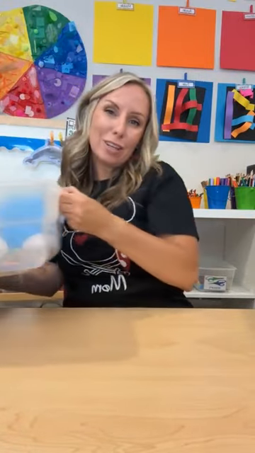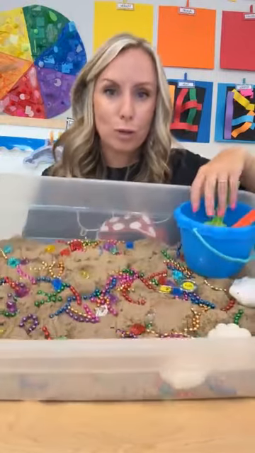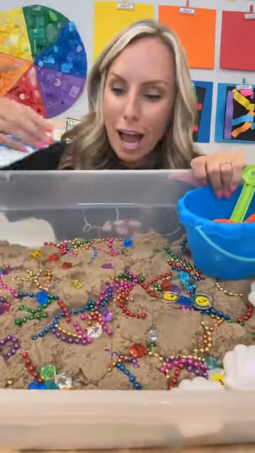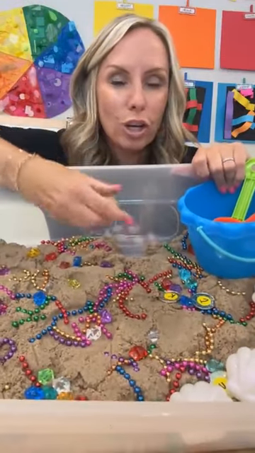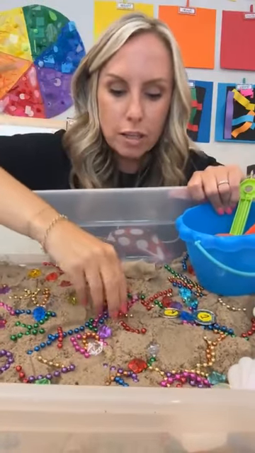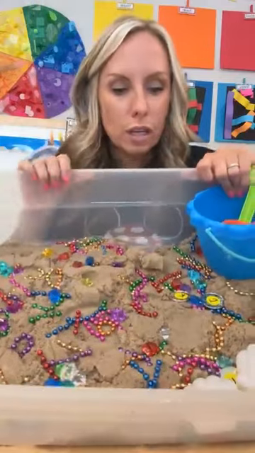So I have a little sensory table that I made. What I want you to do is pretend this is in my sensory bin. And I have some kinetic sand. Now you can also use regular sand. So kinetic sand, I just love it because you can mold it. And then I have a whole bunch of cut up beads. I have some more gems in here.